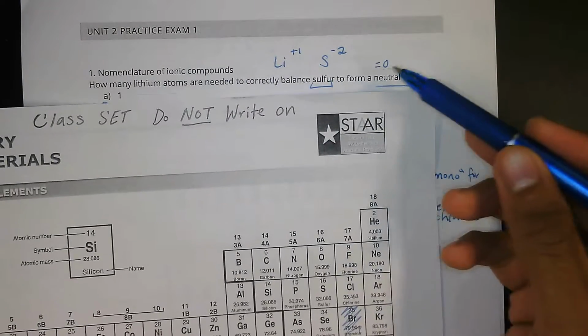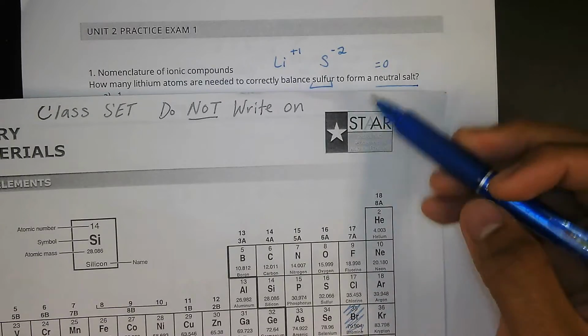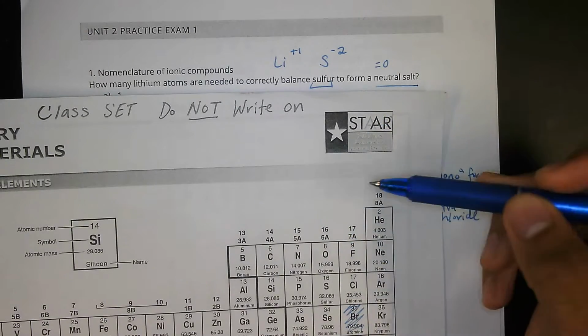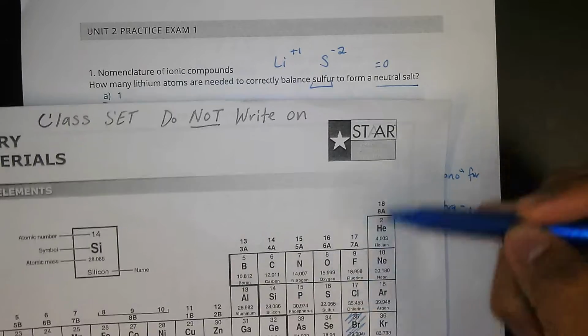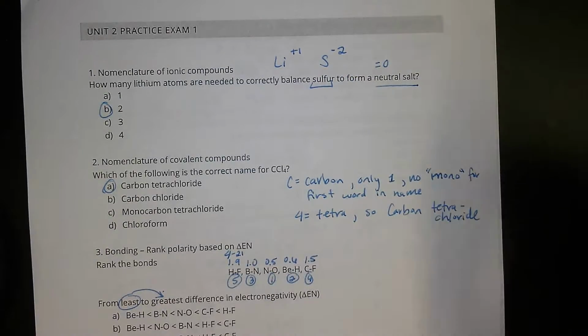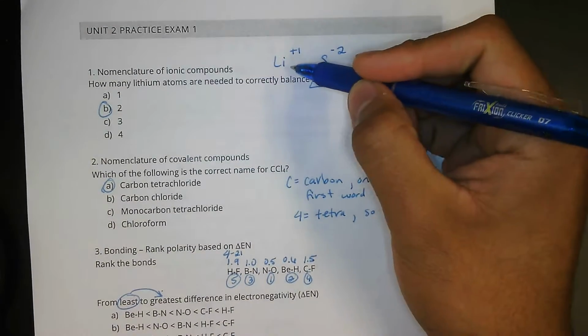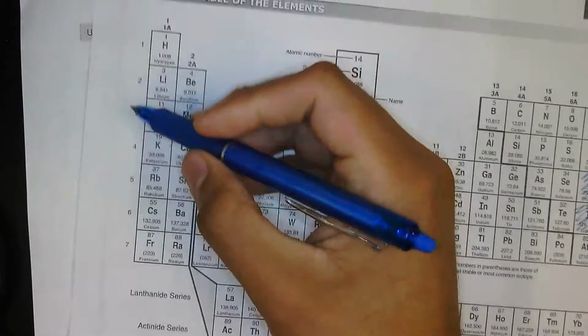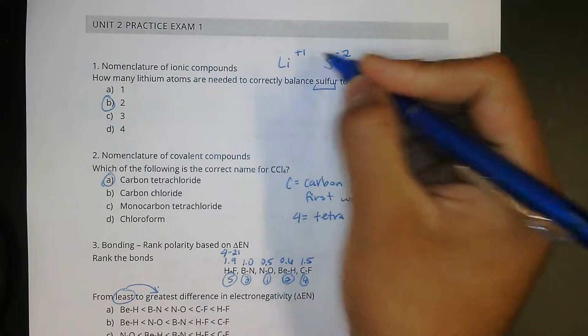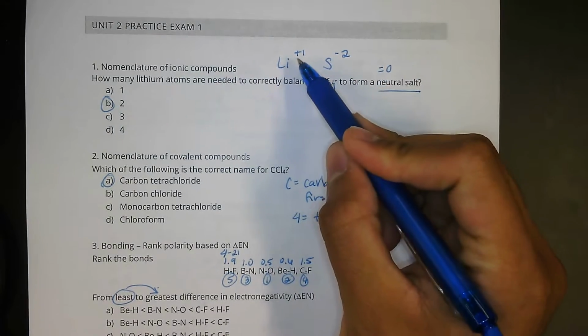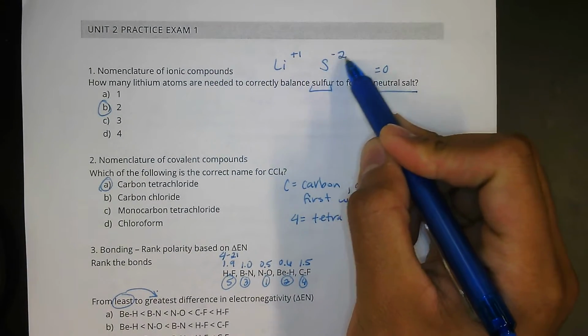in doing so, it had a charge of 0 first, but then because it gained 2 electrons, which are negatively charged, its overall charge became -2. So lithium, if you look for lithium in the periodic table, it's in group 1, so it's going to have a charge of +1. And you're basically trying to figure out how many of these you need in order to cancel out the -2 charge.